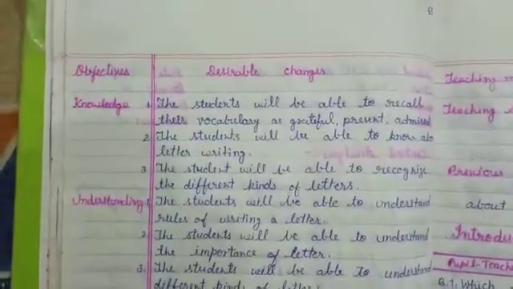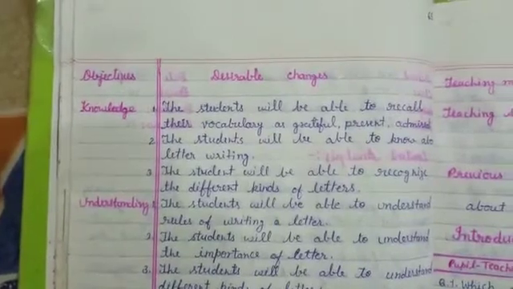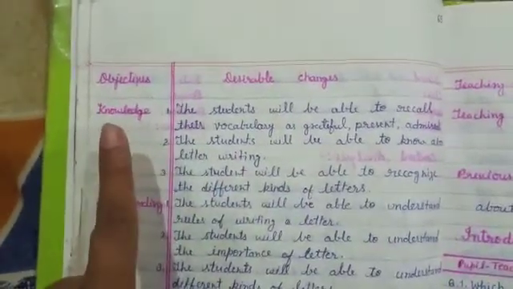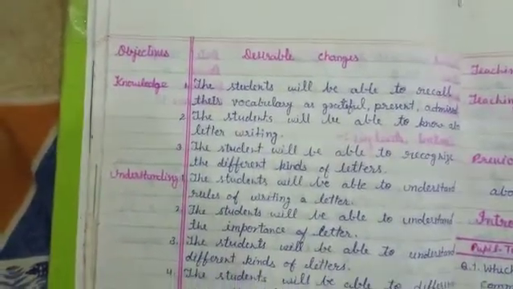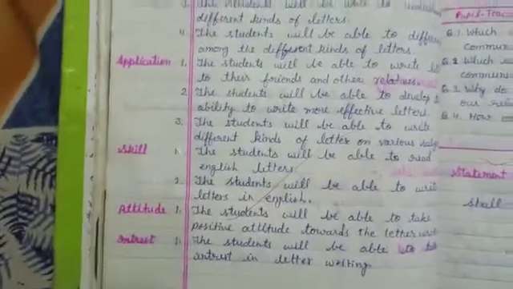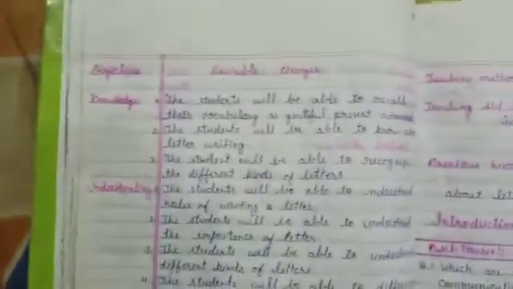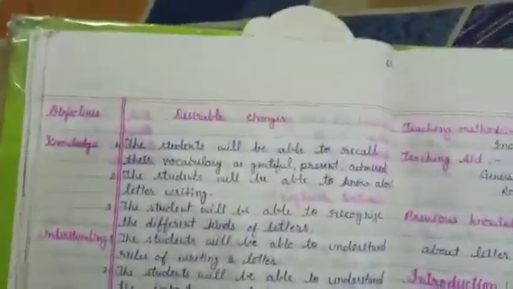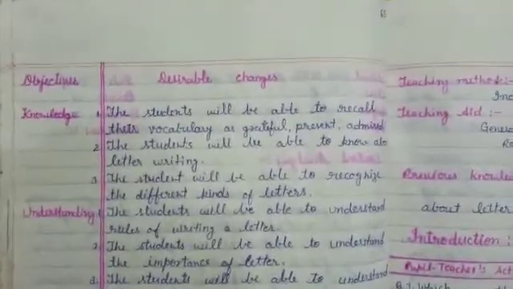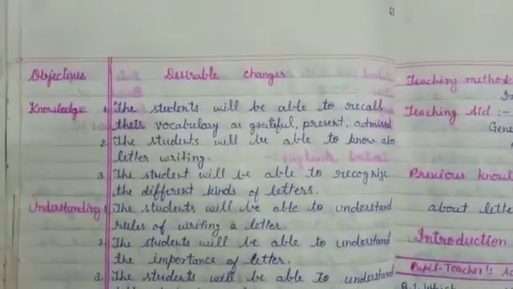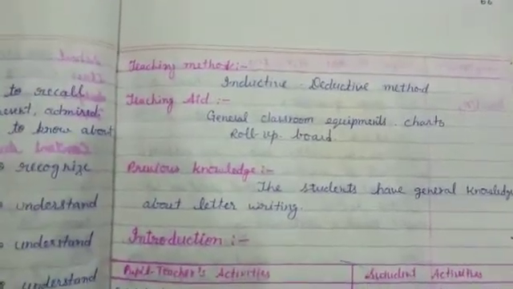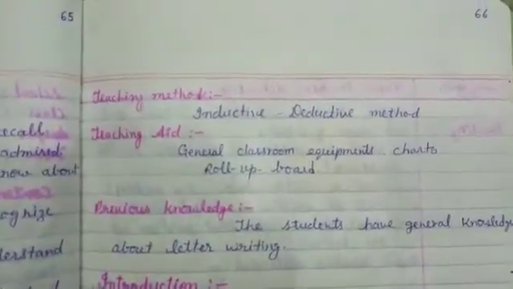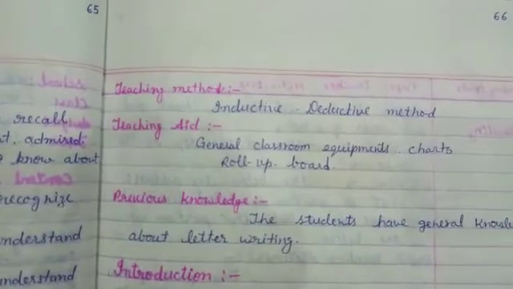Next up, we have the objectives, for which we're dividing the page into two parts. The first part is objective, and the second part is desirable change. There are 6 objectives: knowledge, understanding, application, skill, aptitude, and interest. The desirable change will be taught to you in the class by your teacher, and you need to copy them here. Next up, we have the teaching method. The teaching method used by the pupil teacher will be the inductive deductive method.